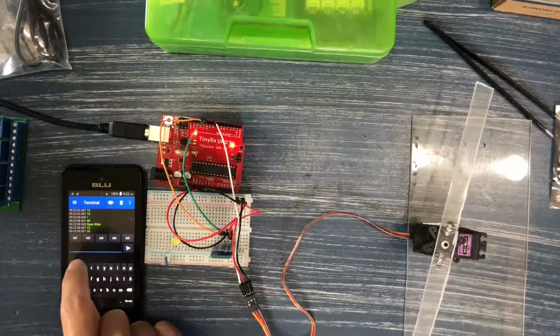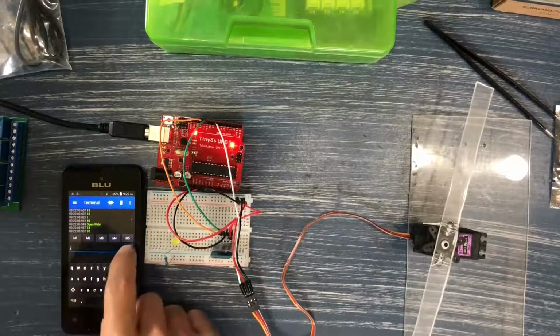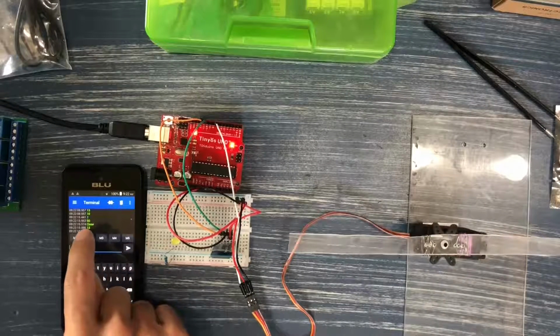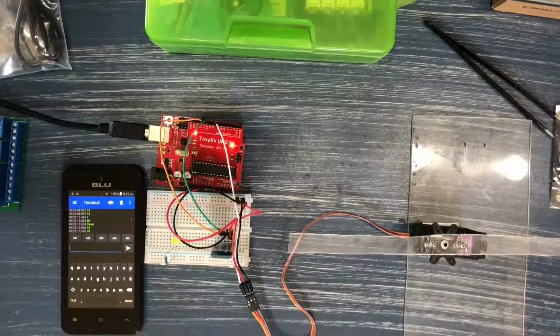One goes in one direction, 2 goes in the other direction. 1 goes open wide, and 2 goes close. And we can program it to do pretty much anything we want it to. That's just what it was programmed to do in this case. Okay, so we can now control lights remotely using Wi-Fi or motors.